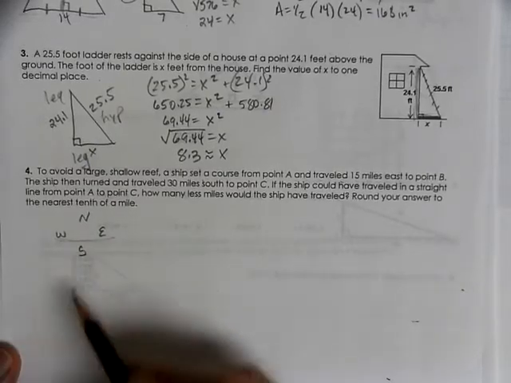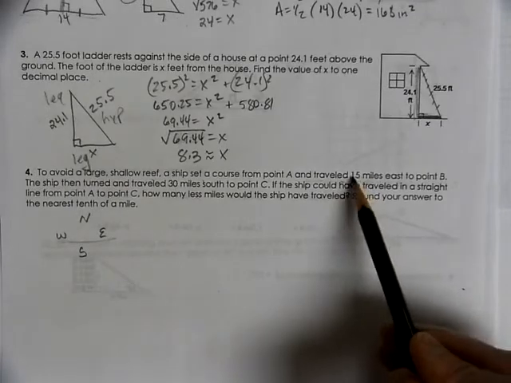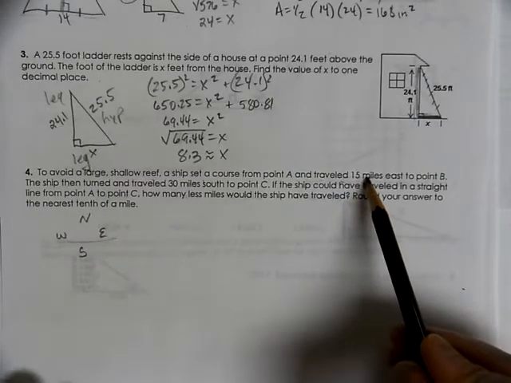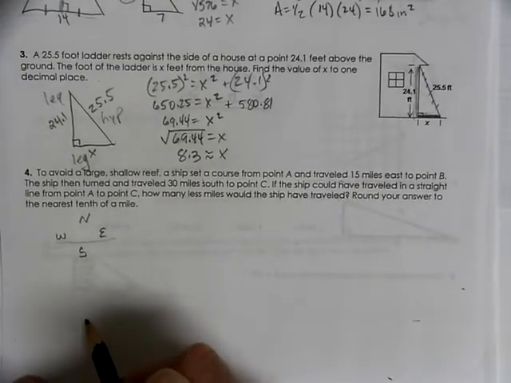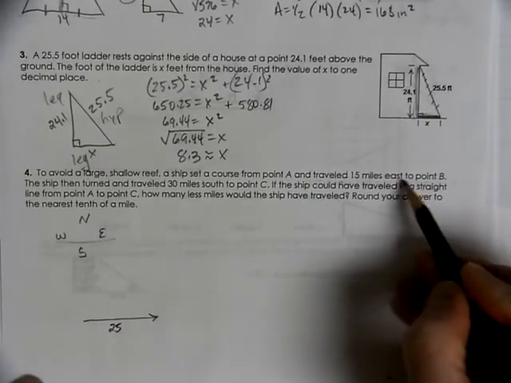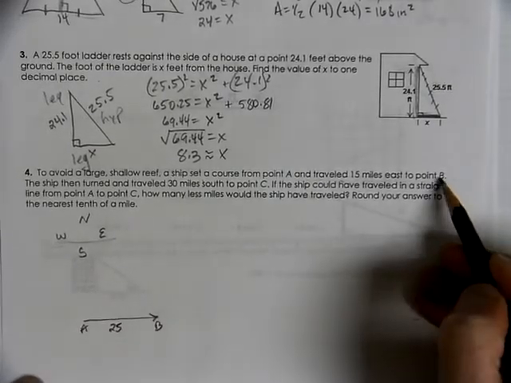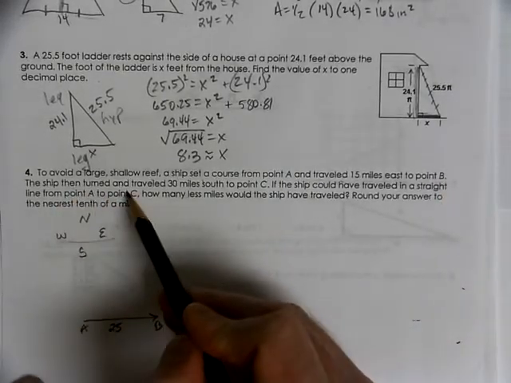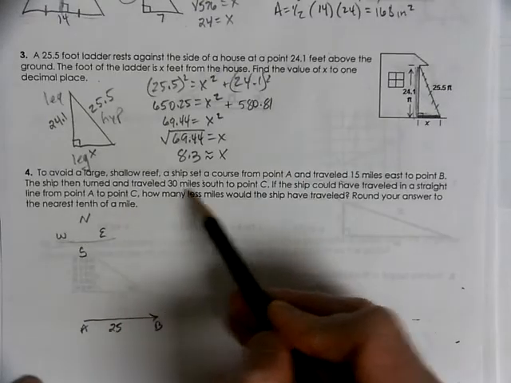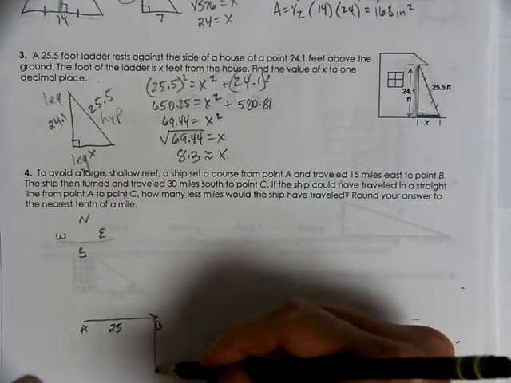That's one way we remember. Or never eat shredded wheat. All right. So we're going 25 miles east to point B. The ship will then turn and travel 30 miles south to point C.